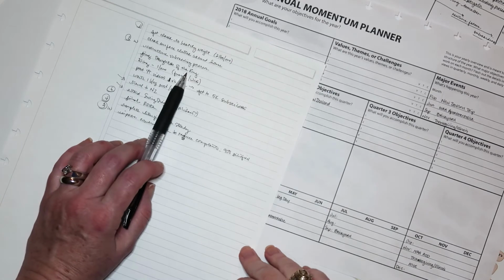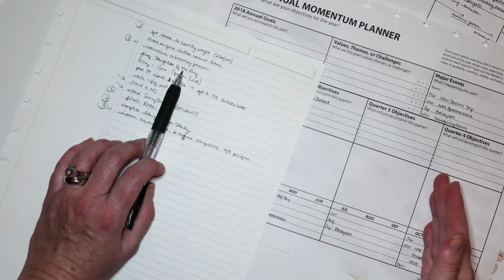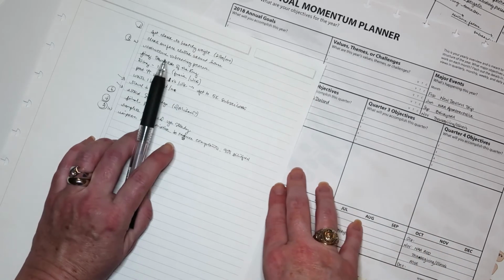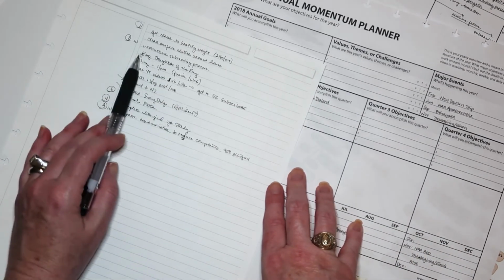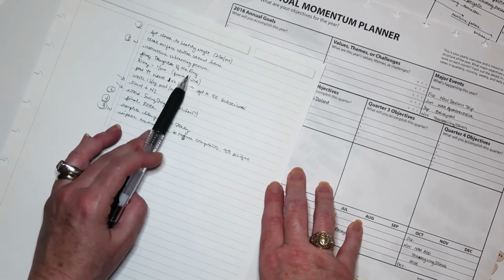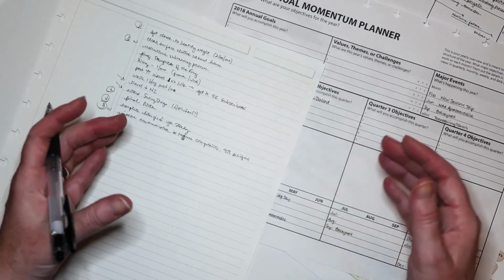Joining the Daughters of the King. Well, yes, that's a goal. It's not like last year where I had the Lyceum program, which went all throughout the entire year, and I didn't graduate till November. And I had specific things I needed to do along the way. So the Daughters of the King is not necessarily a goal, I think. I think it's more of a project because it's not quite as long-term or as big.